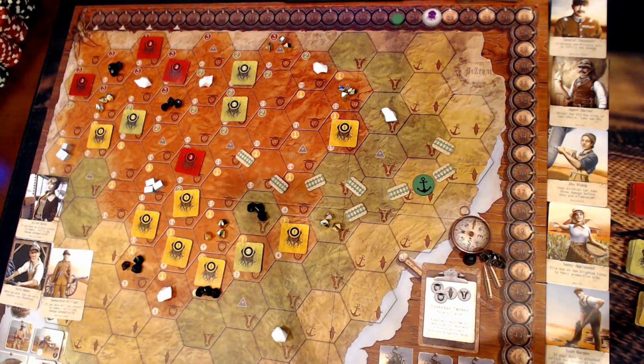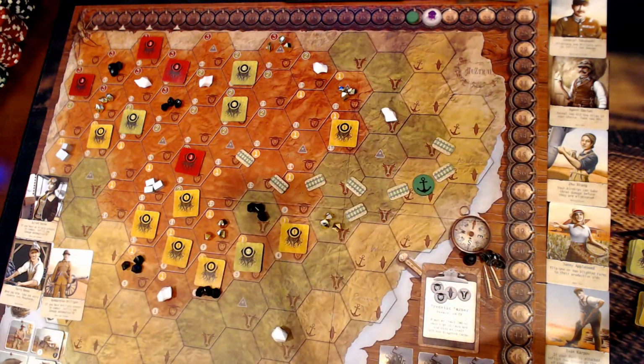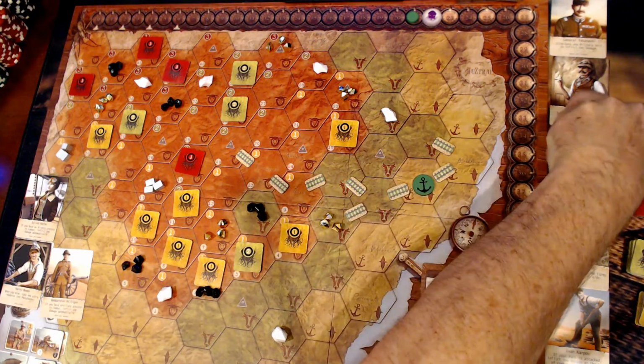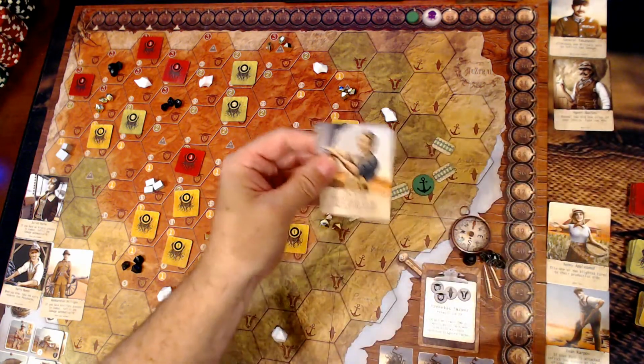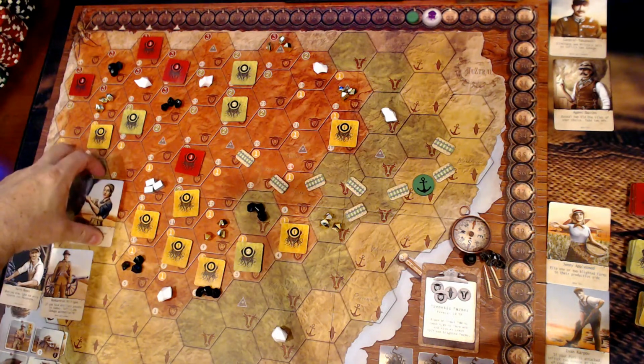Then I'm going to spend 1 more time to get a person. And that person is going to be Zuzang. Our airships can take 3 damage before they are destroyed.